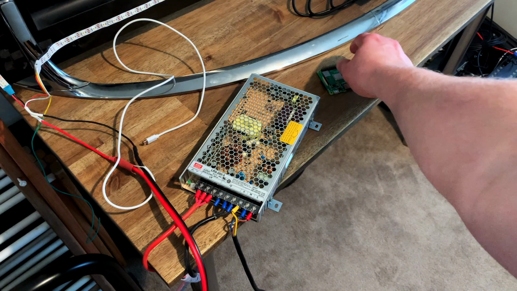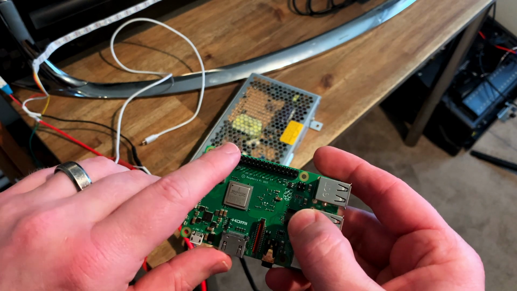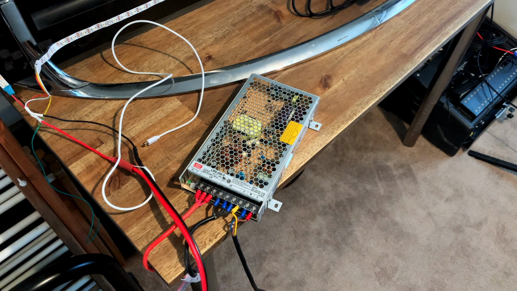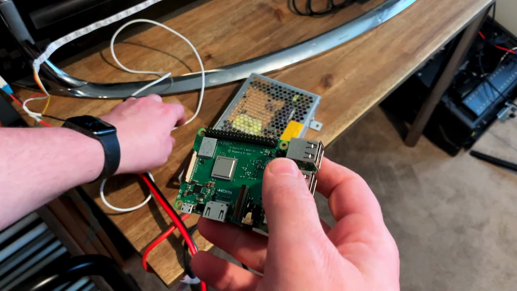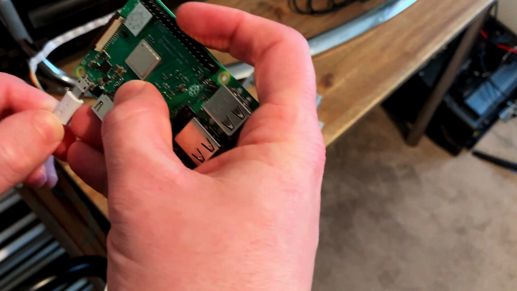We could power the Raspberry Pi by putting 5 volts into the right GPIO pins, but by using the USB input, we actually get some over voltage protection on the Raspberry Pi. So we will plug in our micro USB into the power port here.